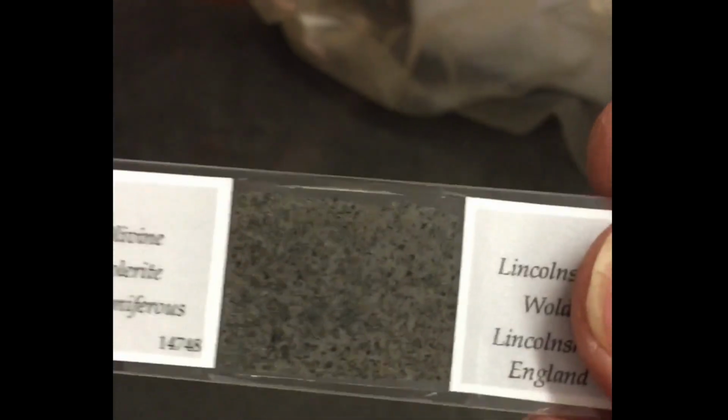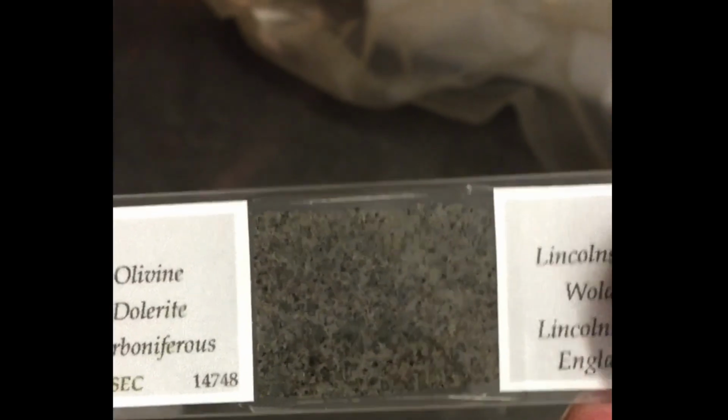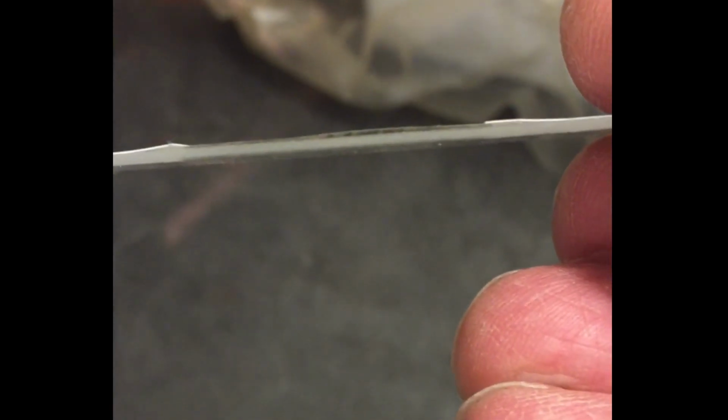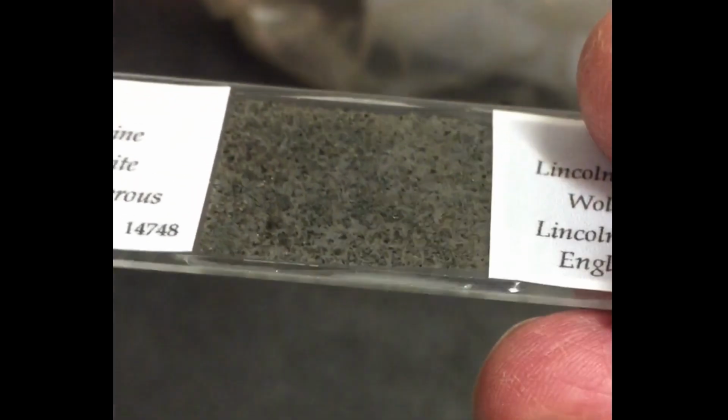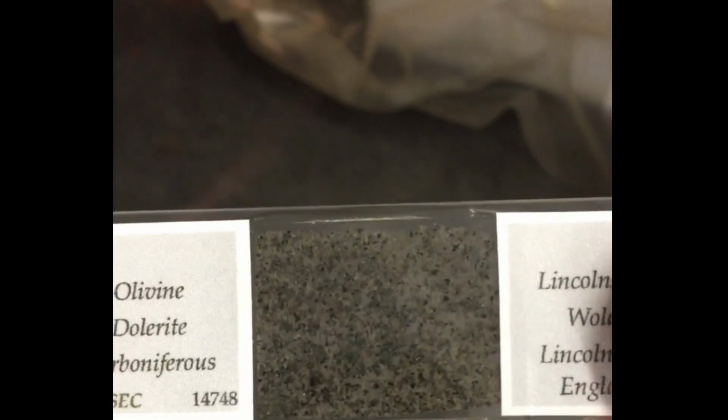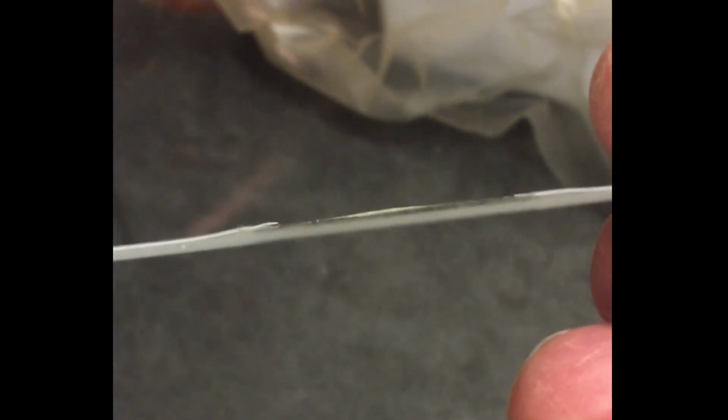However, preparing the rock to be seen takes technical expertise. A slide needs a slice of rock cut 0.03 millimeters thick and then polished. This is called a thin section.